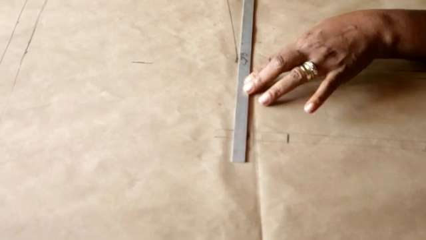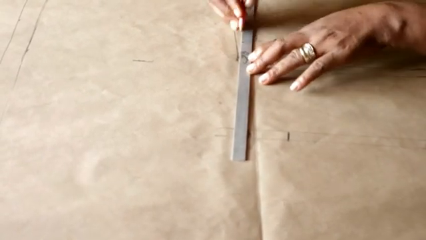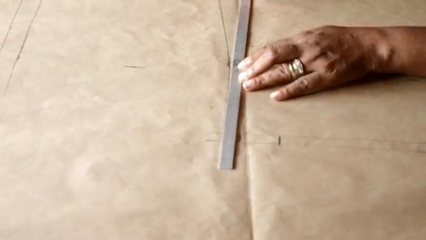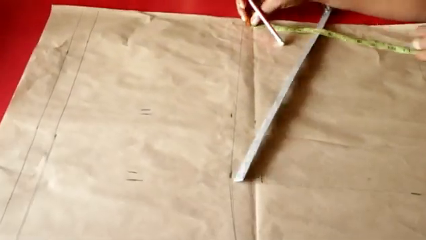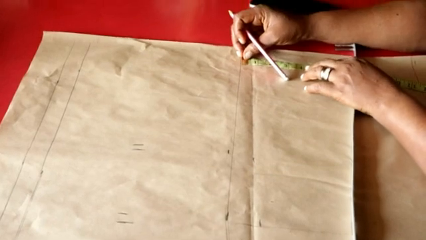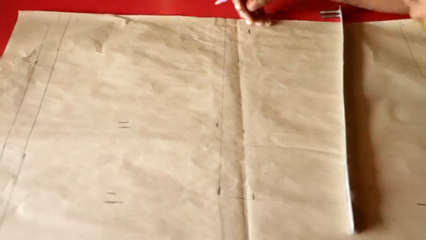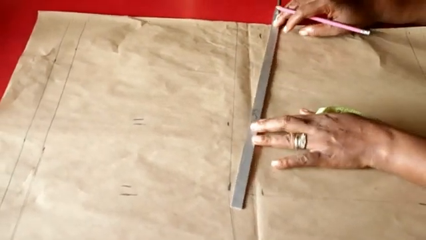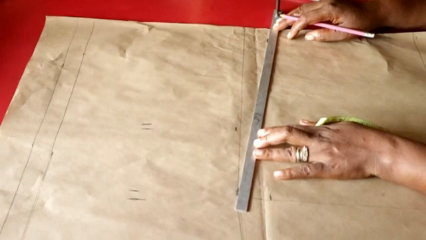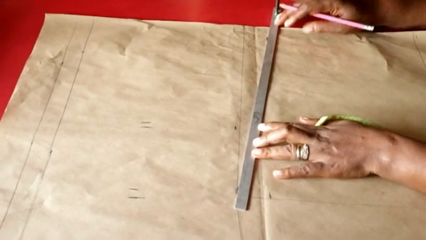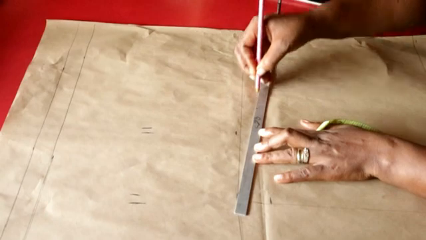So what you do is you mark it. See my hand now. You mark it straight up like this, because this is how the body is shaped. You can't go and mark like this. No. You mark it straight this way. So we are coming down now. Down here, I already marked a straight line. So I'm going to mark 1.5 inch, add it down, then I rule it in.